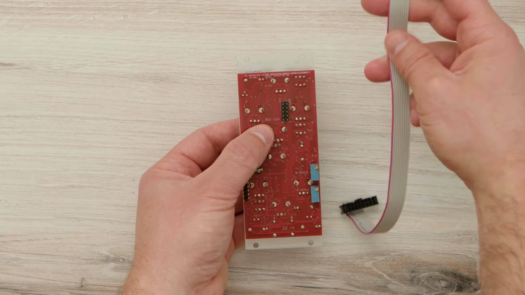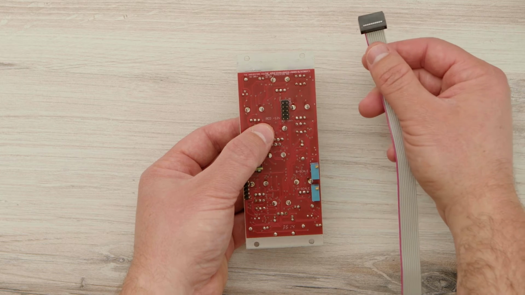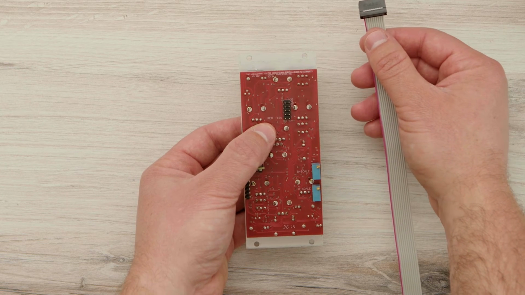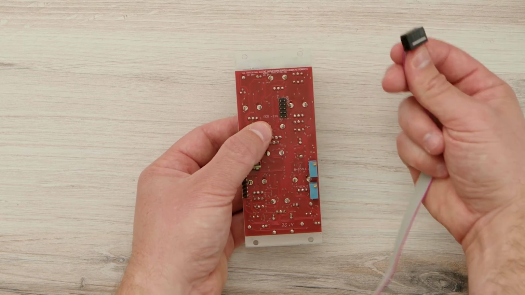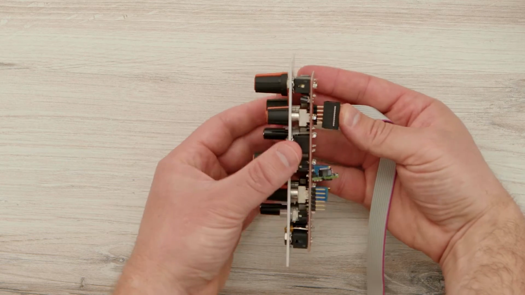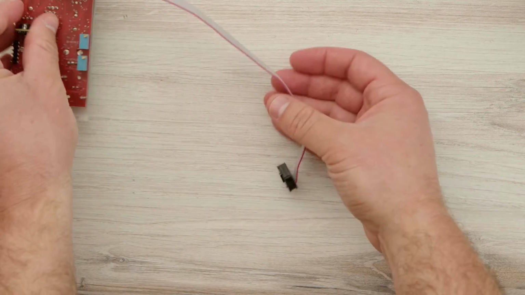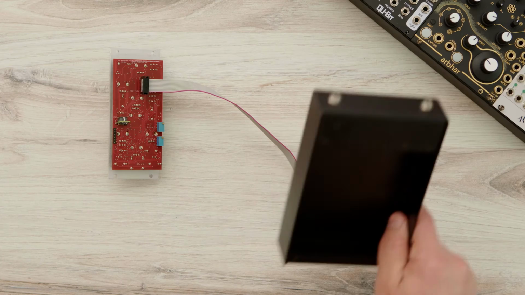Most of the time, they're going to have a red stripe on one end of it. If the cable doesn't have some kind of color indicator, don't use it, throw it away. You want to take that red stripe and match it up to the -12 and then just push it on. Come back to that.